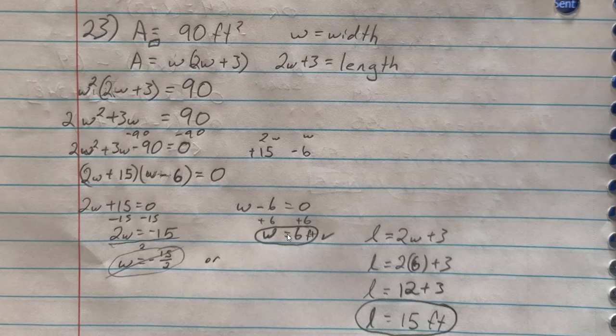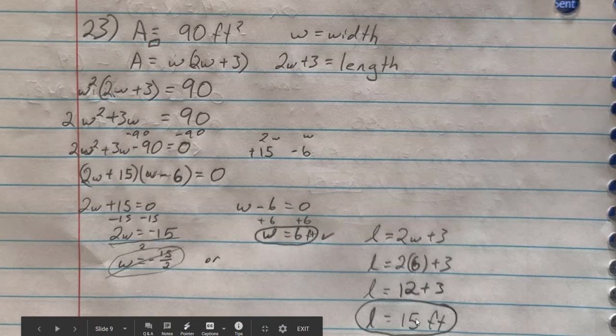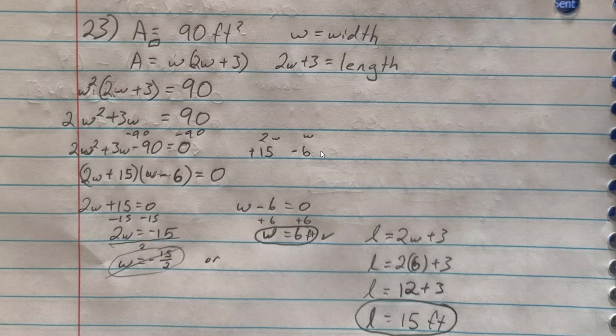Now this time I checked my work. All right, I substituted in my 6 feet for width, and I figured out that the length was 15 feet, and of course 6 times 15 does give me 90. All right, so checking your work is super helpful. Do it.